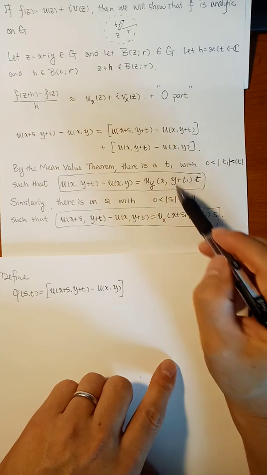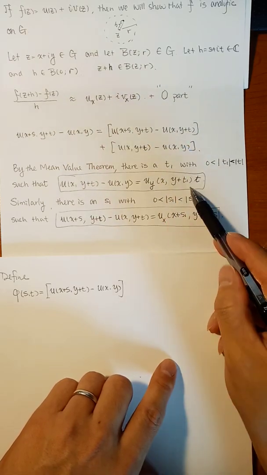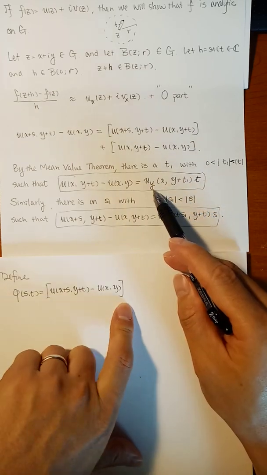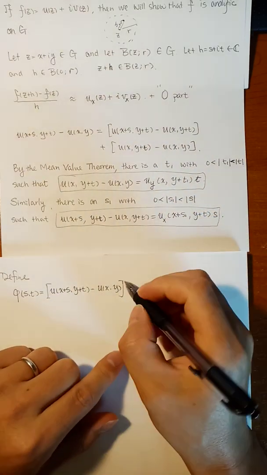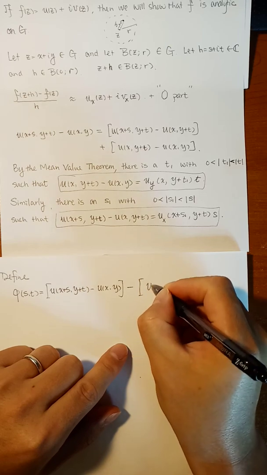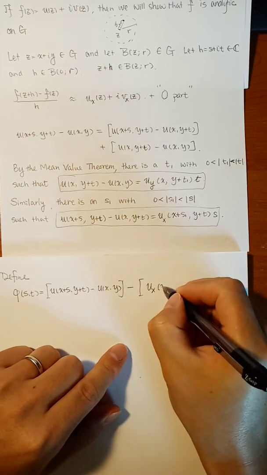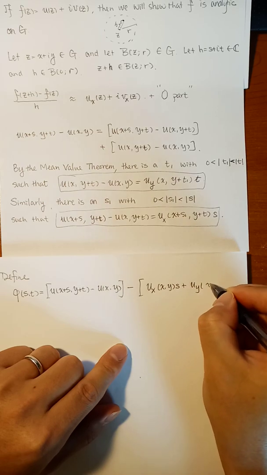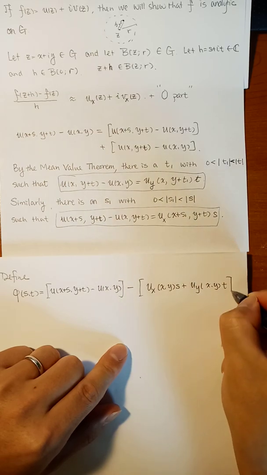This is the first one. This is the second one. And this sum is almost u_x, u_y. So minus u sub x of x comma y times s, u sub y of x comma y times t.